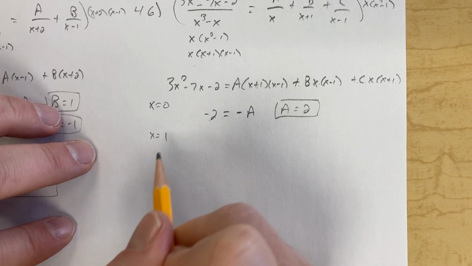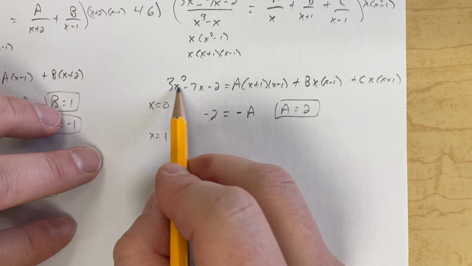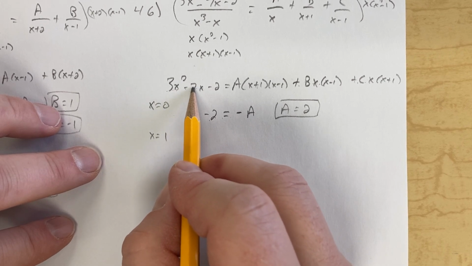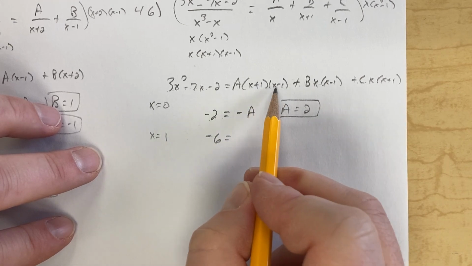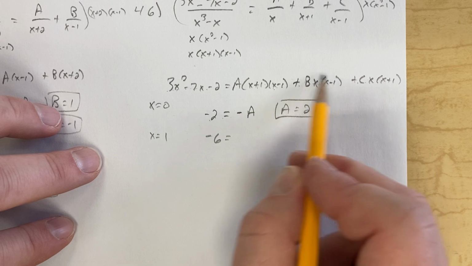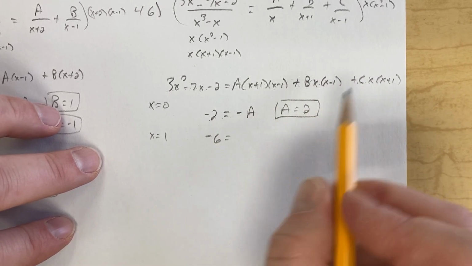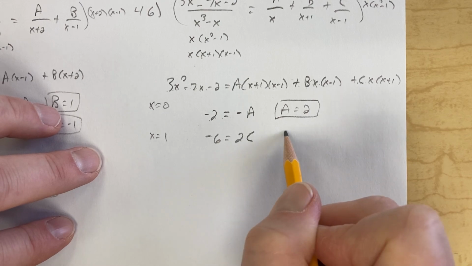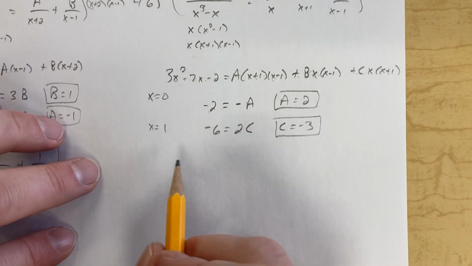Let's go with x equal 1 next. If I put 1 in here, 3 times 1 squared is 3, minus 7 times 1, that's negative 4, minus 2 is a negative 6. If I put 1 in here, 1 minus 1 will make that 0, 1 minus 1 will make that 0, but here it'll be c times 1 times 2, so that'll be 2c. So c is negative 3. Okay, we'll lock that in.